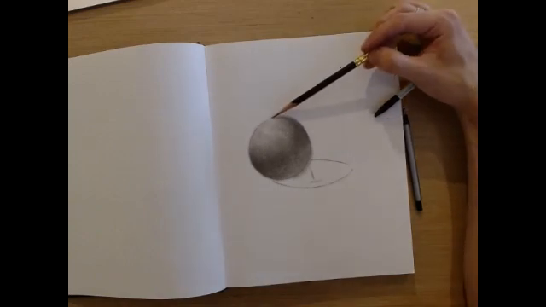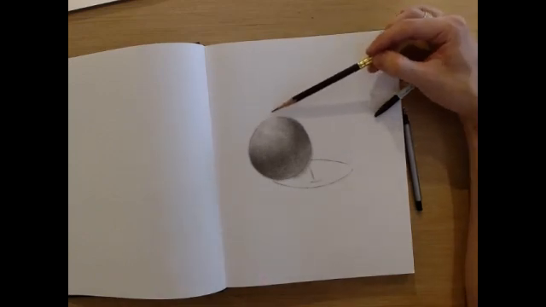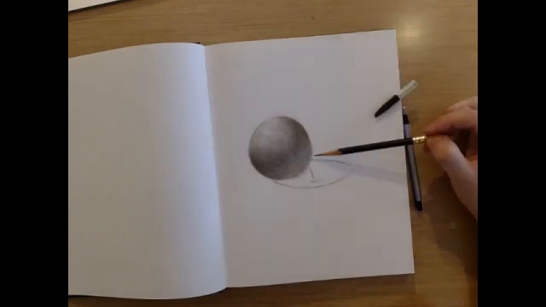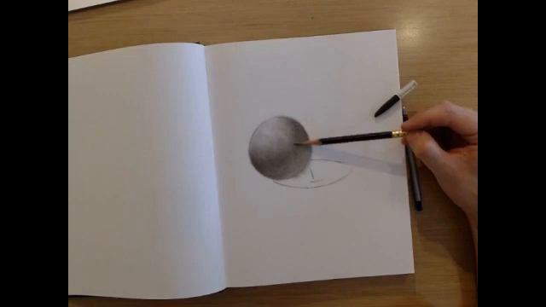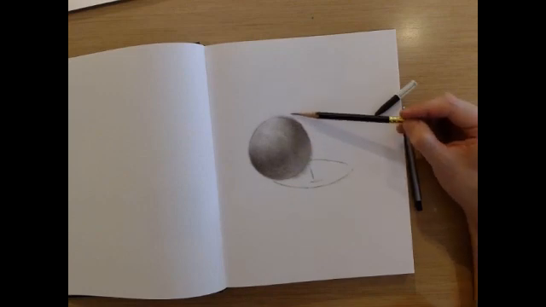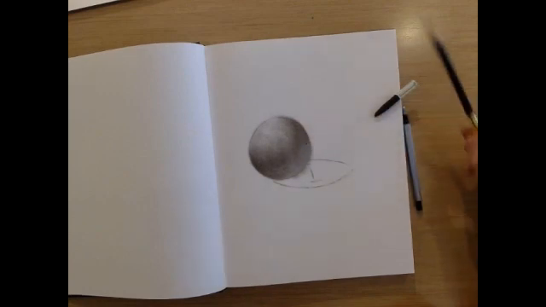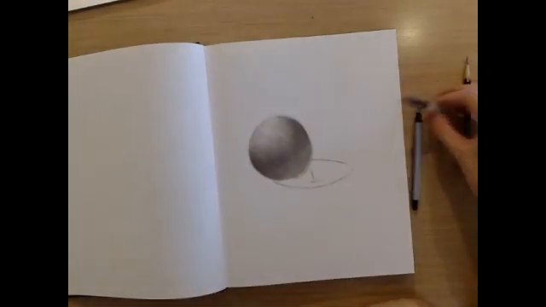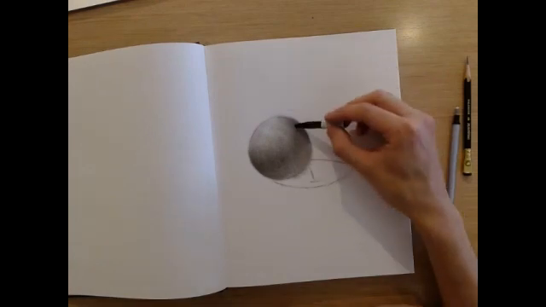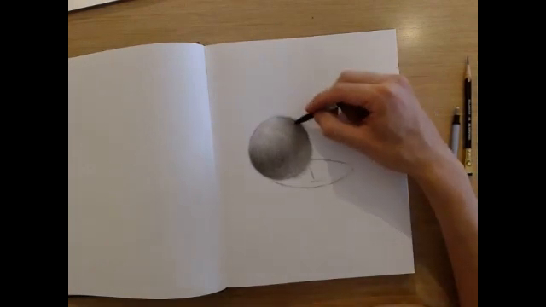So I'd have to probably go back in and erase some of this and push this out slightly. But I think it's also this triangle of dark right here that's making it feel like one flat plane, like the cube. Just in this spot though.